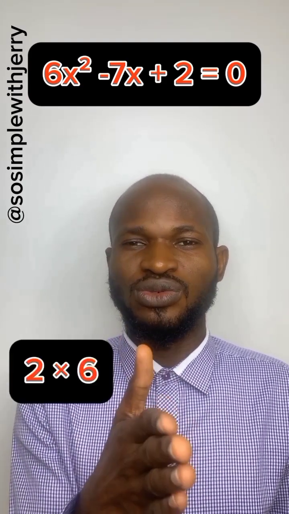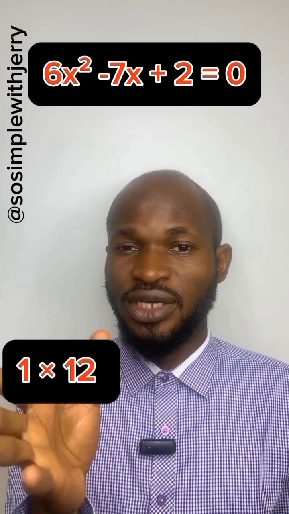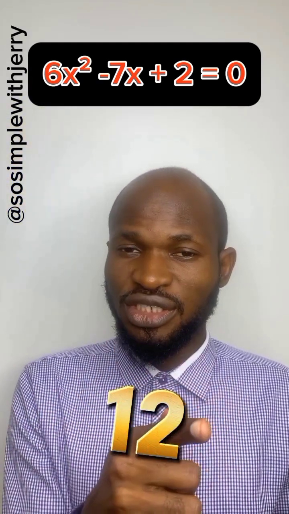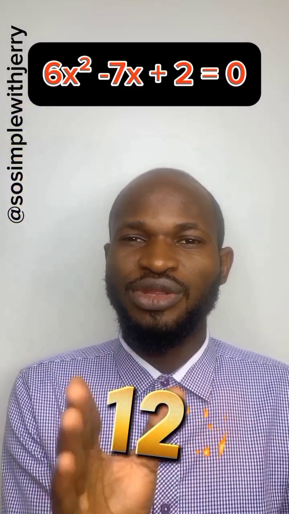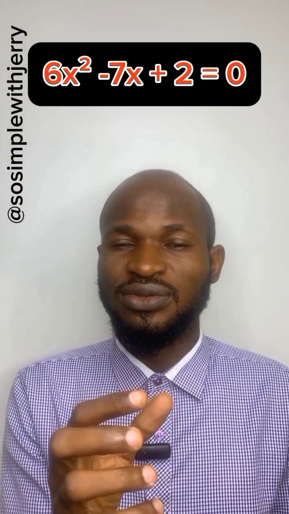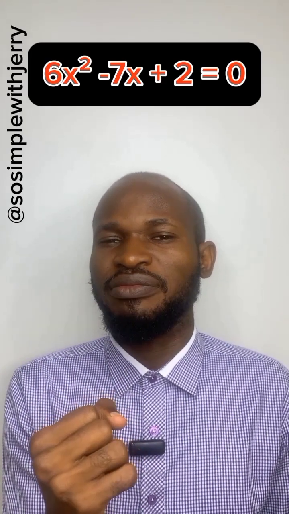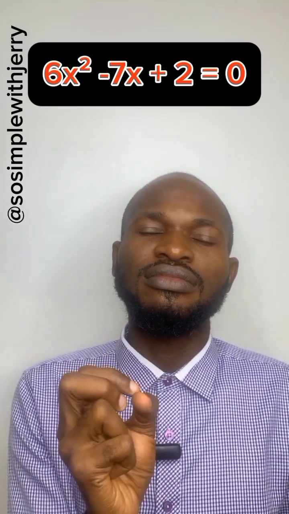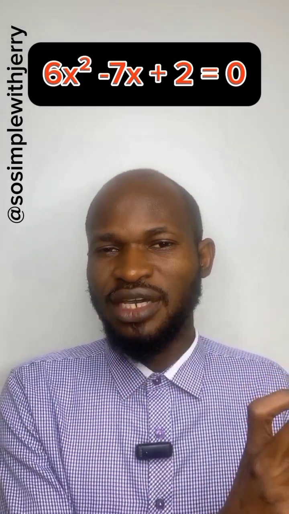Now let's look at the possible combinations. If you multiply 2 by 6, you get 12. If you multiply 1 by 12, you're going to get 12. If you multiply 3 and 4, you're going to get 12. So these are the possible combinations that you can use to get the number 12. Now, which of these combinations will actually give us a minus 7?